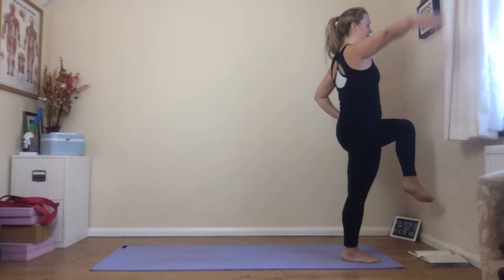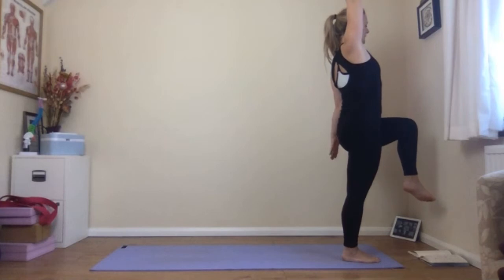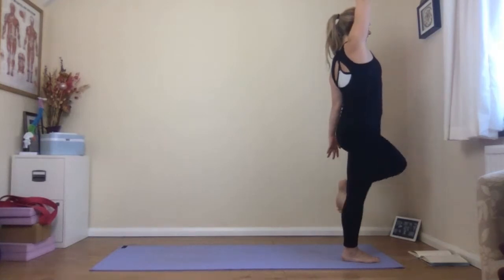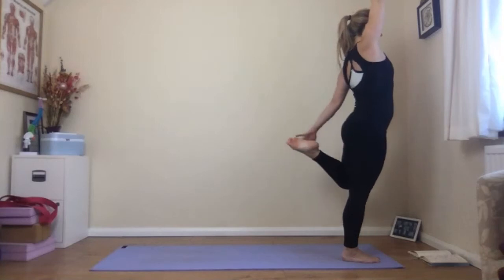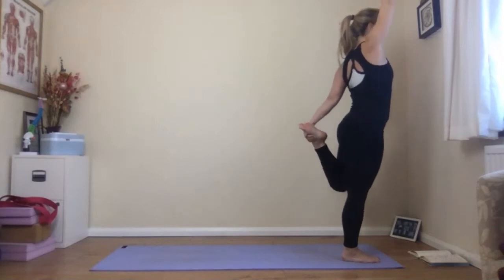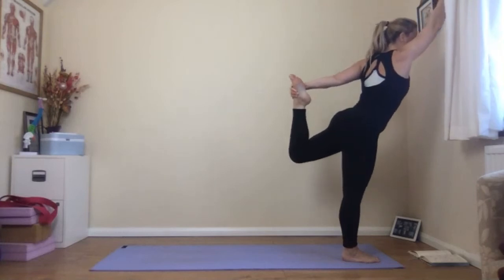Good. Right arm comes up alongside your ear. Left arm goes down by the side of your body. Fingertips moving away from each other. One up, one down. Take the foot out behind you, keeping the knee bent. And see if you can reach back for the foot and tip forwards a little bit into dancer pose.